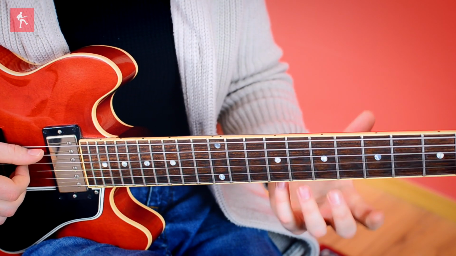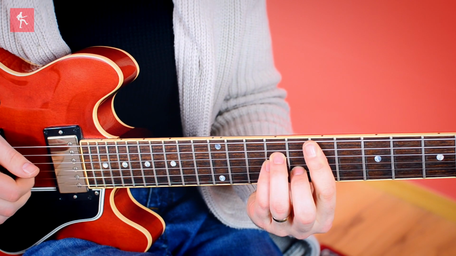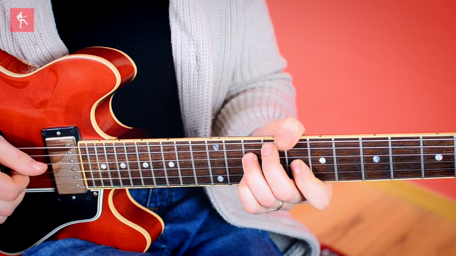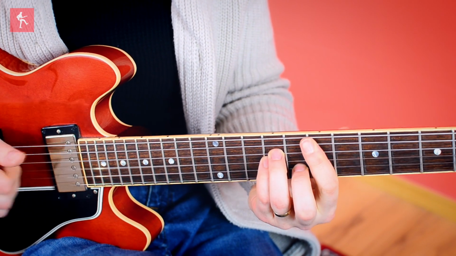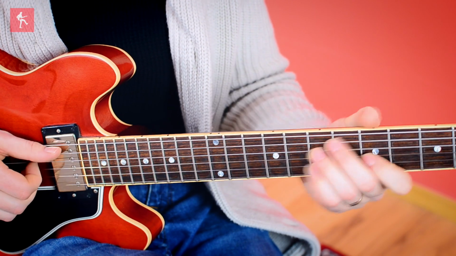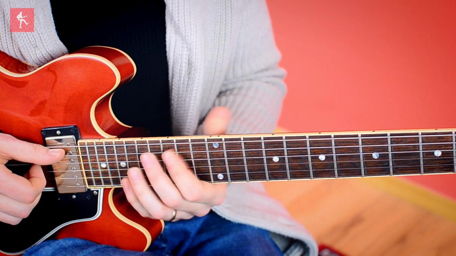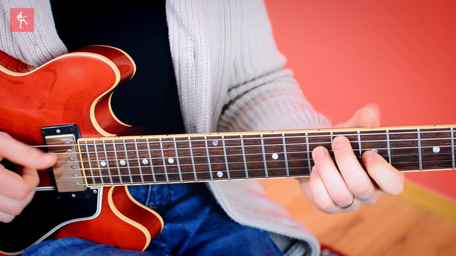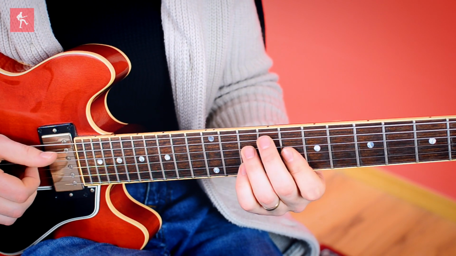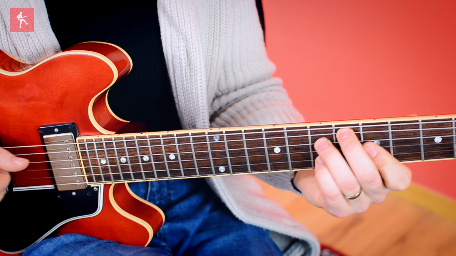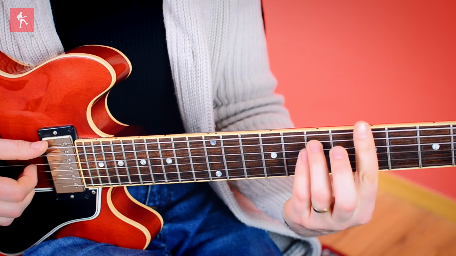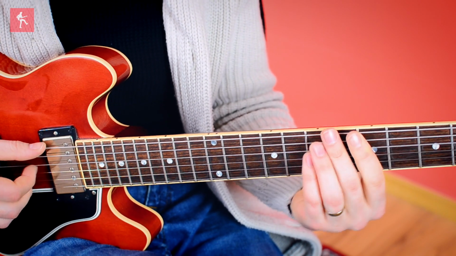Okay, I repeat that 4 times. Then I use that same groove, but I jump to my 4 chord of the A minor.